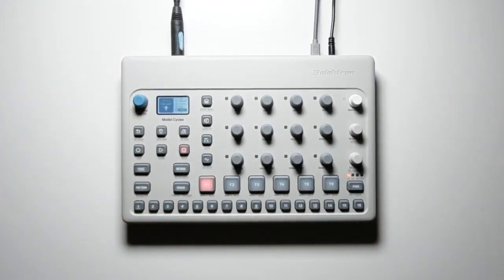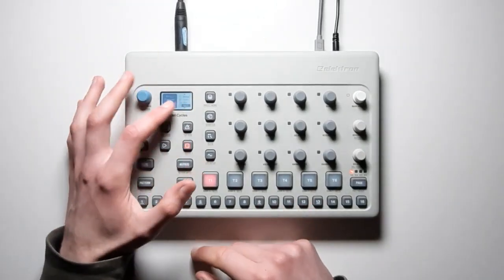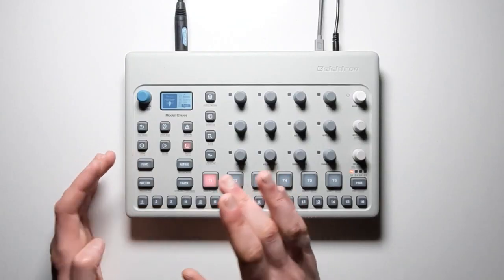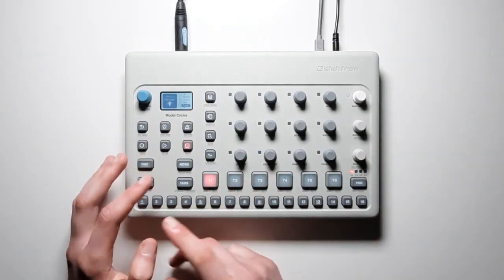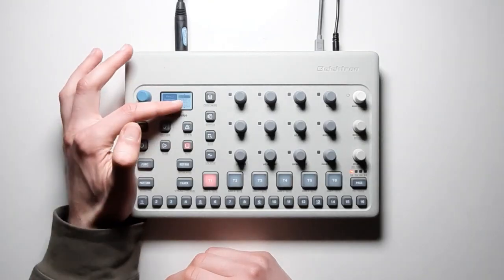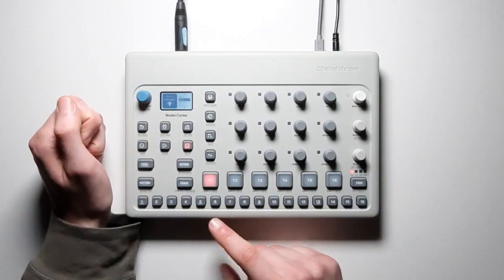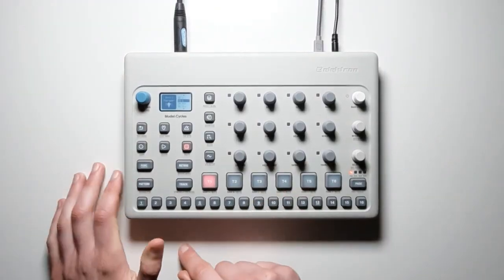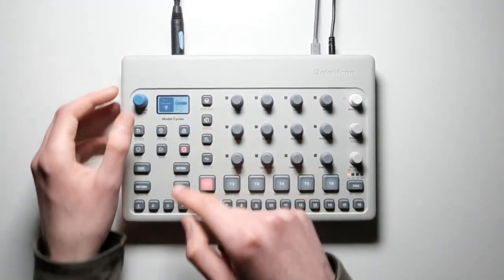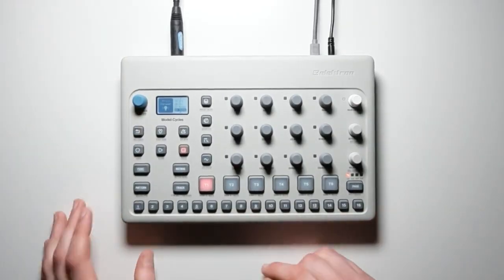The same thing you can do if you want to save more than one pattern. You repeat the same action, loading the same project that you had before. You copy the pattern that you want, you return to the new project, paste, and so on.